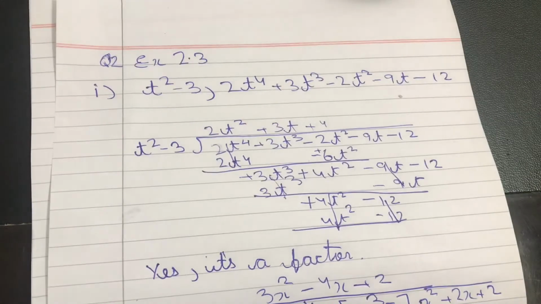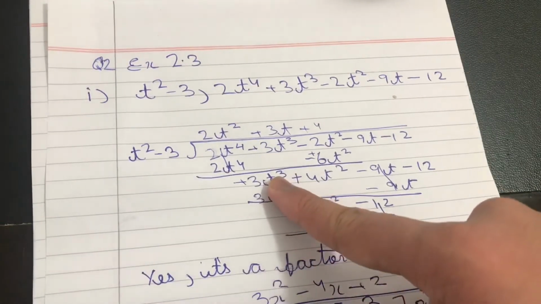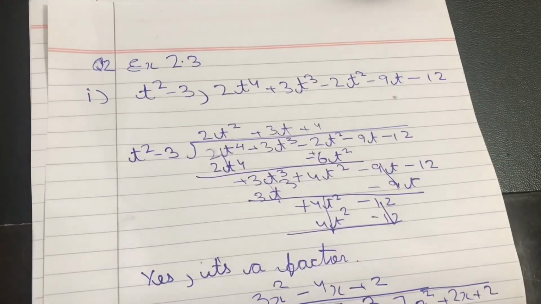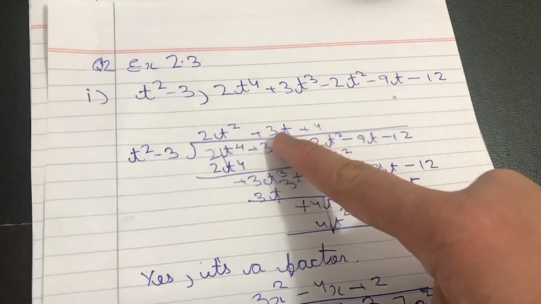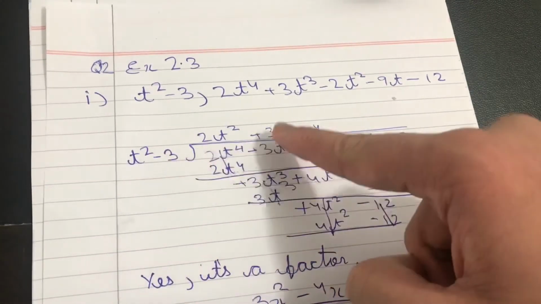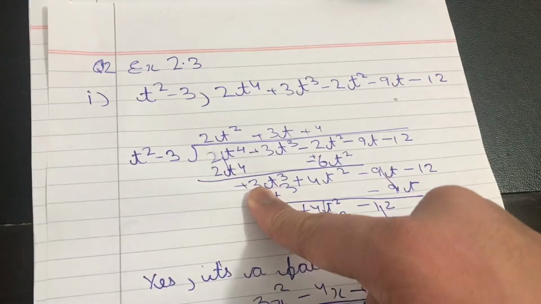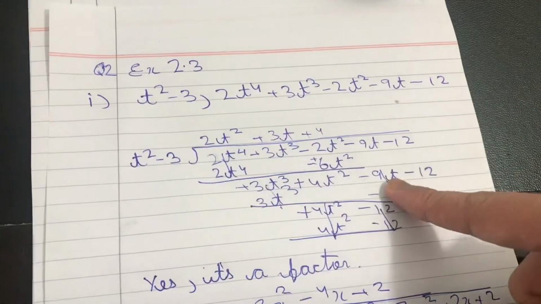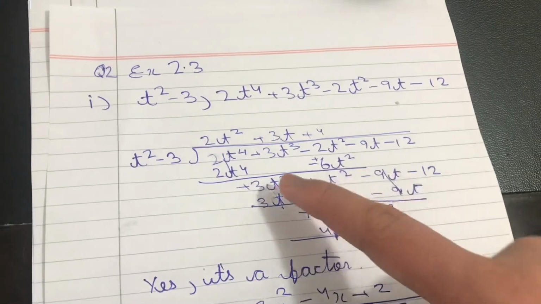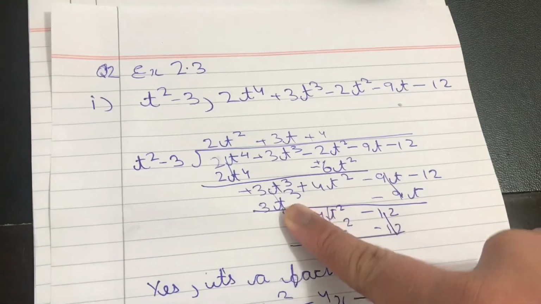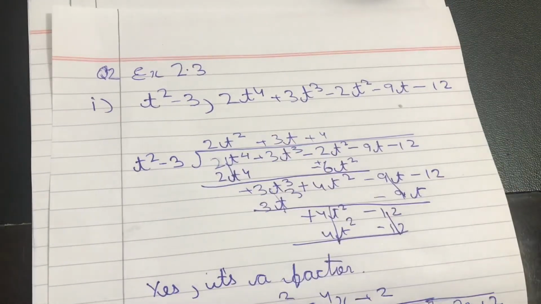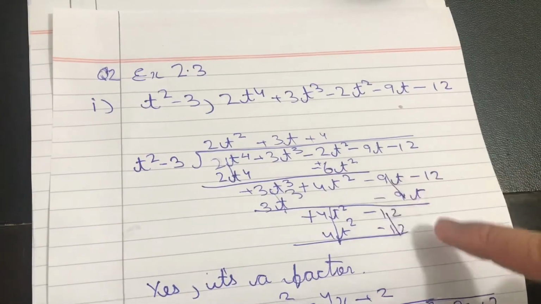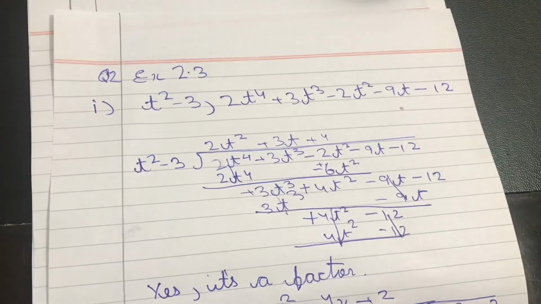Once again we take the first term 3t cube and divide it by t square. So we get plus 3t. Okay, and then we multiply it by both the terms. So plus 3t cube and minus 9t. So we write it under that. So here 3t cube and minus 3t cube get cancelled, because when we subtract we change the sign, and similarly minus 90 and 90 get cancelled because we change the sign.